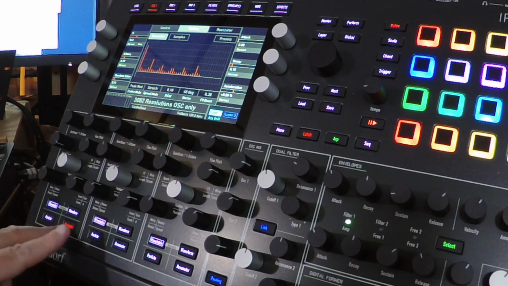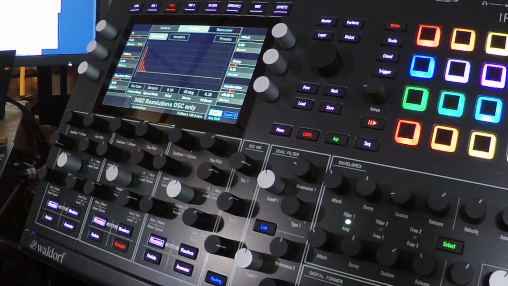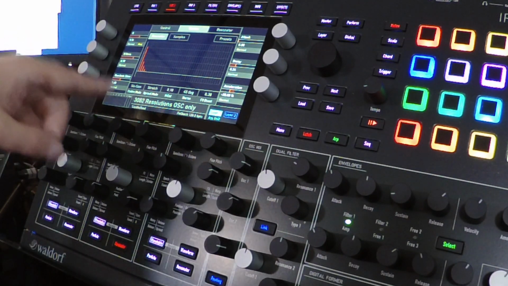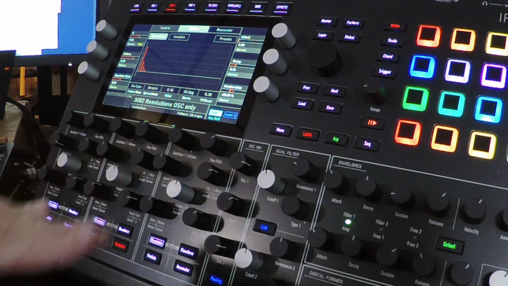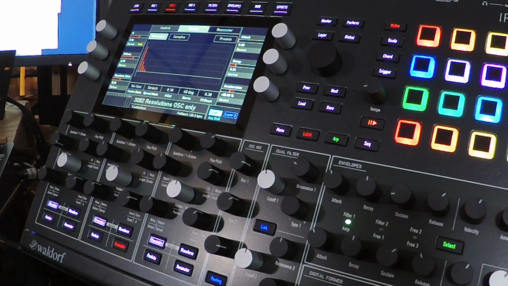Let's hear the next one. Second oscillator, very, very short. It is the sine saw, so it should be a very basic type of sound. Short attack, short decay, and the acceleration is actually increased because it is on the left side of the center line.